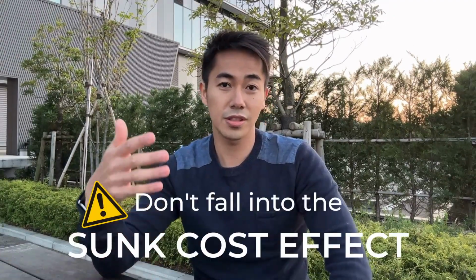Do not fall into the sunk cost effect, which is the tendency to continue investing in a decision or project because of all the resources already invested, even if it no longer makes rational sense to do so. Another story is from Facebook. While this one doesn't directly illustrate the sunsetting cost, it can be another good data point to have in mind.